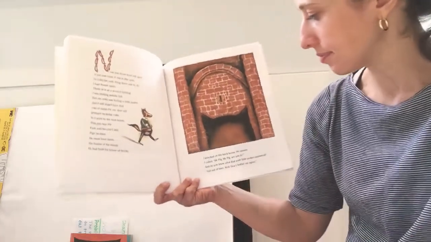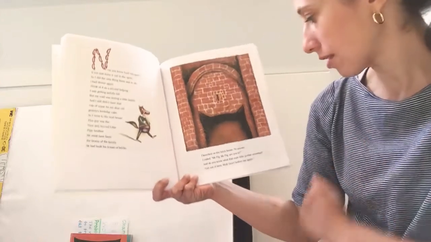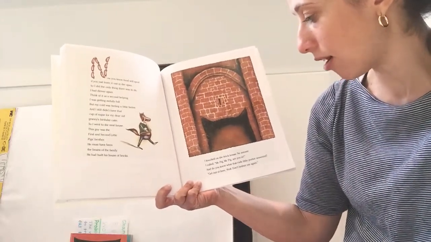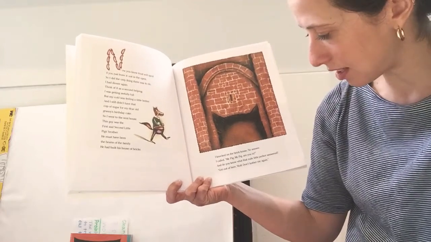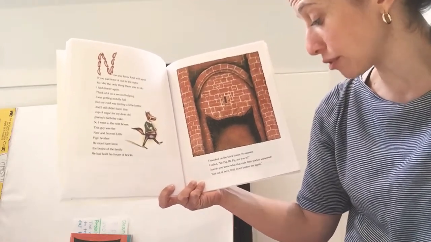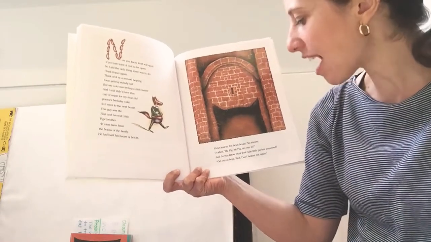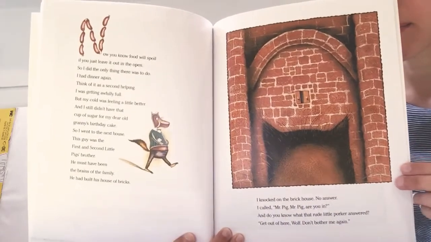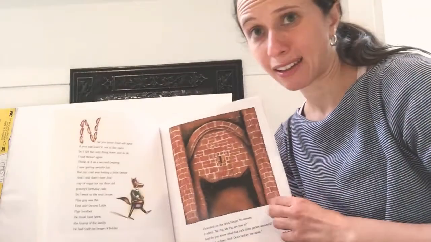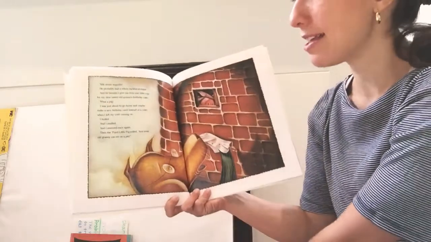I knocked on the brick house. No answer. I called, Mr. Pig, are you in? And do you know what that rude little porker answered? Get out of here, Wolf. Don't bother me again. That does sound a little rude, doesn't it? Talk about impolite.